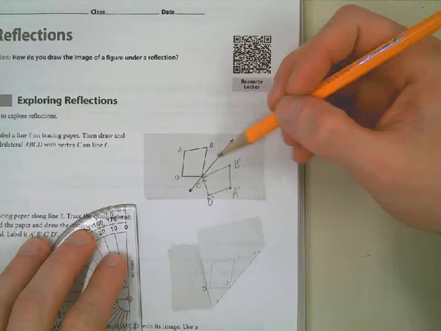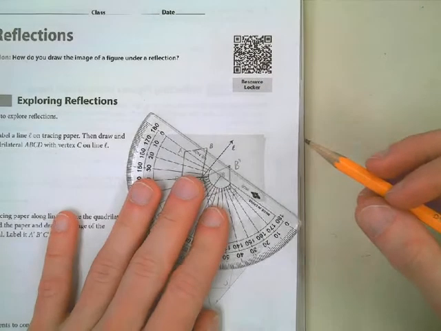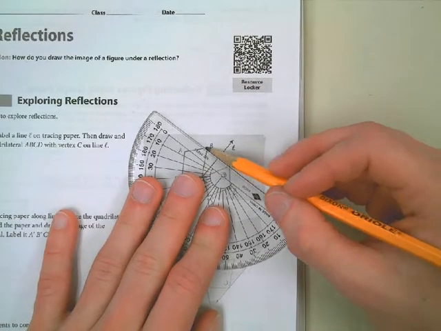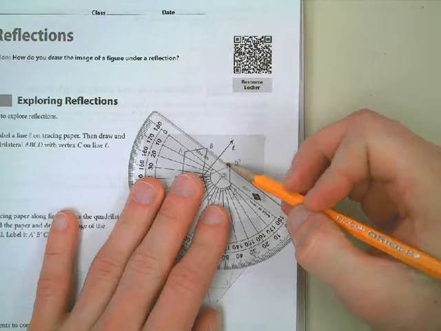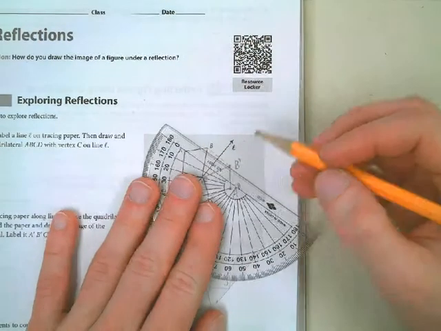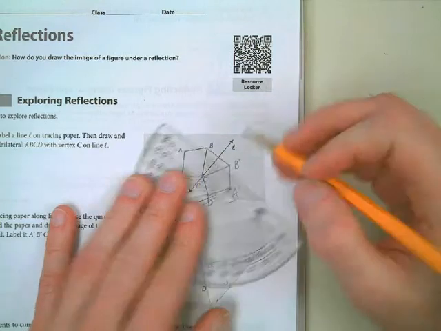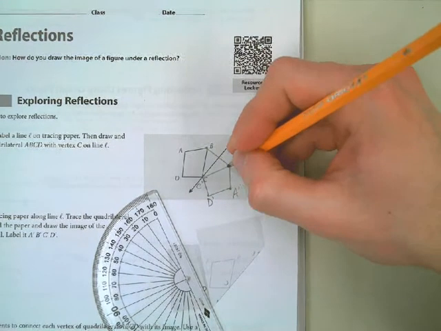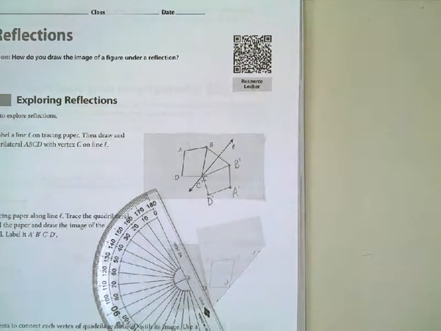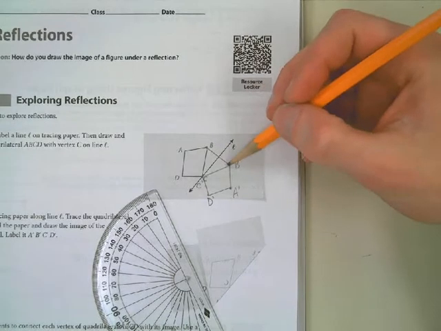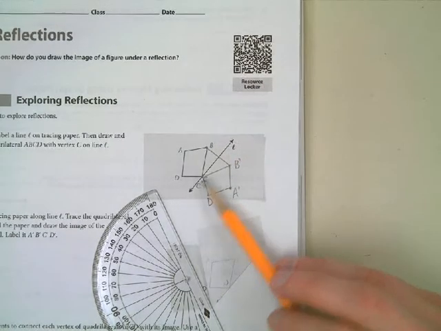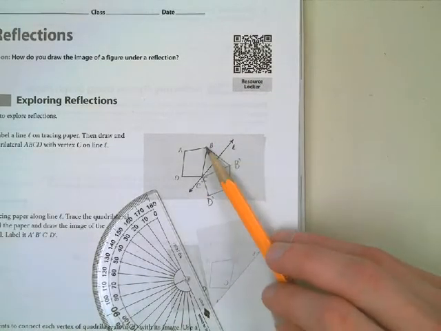Now, notice here, B to B prime. If I were to connect B to B prime there, and we create this little segment here, so I'm adding this part in. From B to B prime, that segment, what is line L doing to B, B prime?